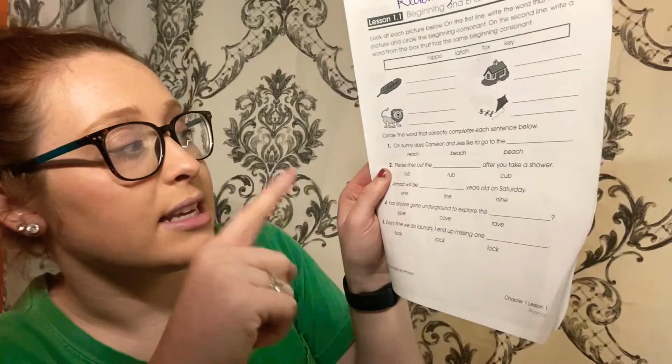Okay, now, the bottom part right here, I'm going to read it. It says, circle the word that correctly completes each sentence below. So on number 1, I'm not going to write this on my board. I'm just going to read it and then you can circle it. Okay. So it says, on sunny days, Cameron and Jess like to go to the blank. Is it reach, beach, or peach? Go to the reach? No. Go to the beach? Maybe. Go to the peach? That doesn't sound right. So what would my answer be? It would be beach. So that middle one.